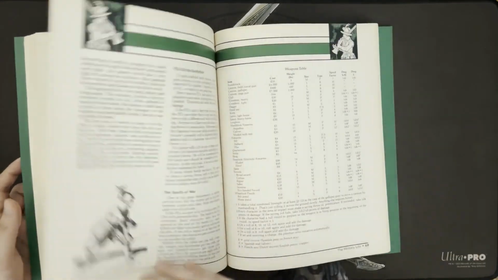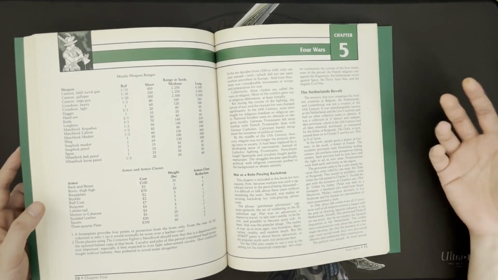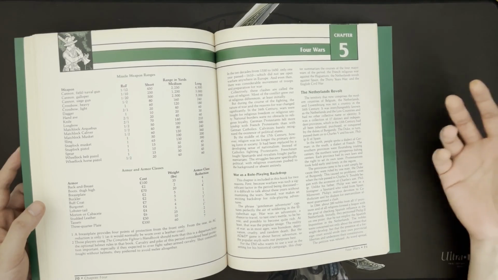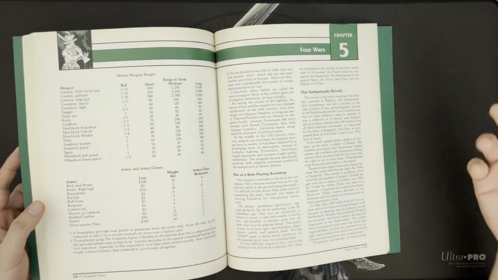We have a section on sieges and spoils of war. Once again, the stats for the weapons and armors appropriate to this era. Some of these were not in the original Player's Handbook, for example, the different types of firearms.